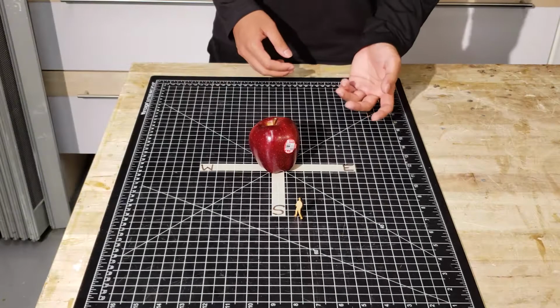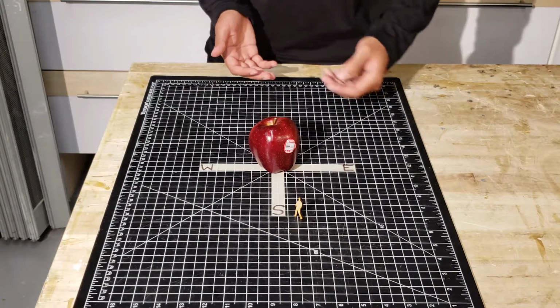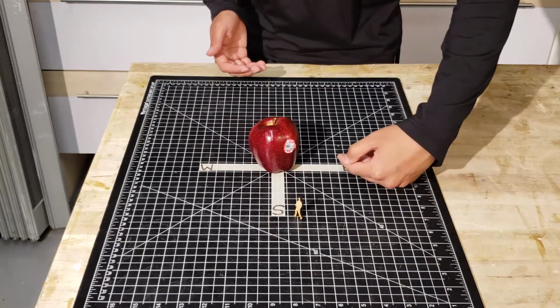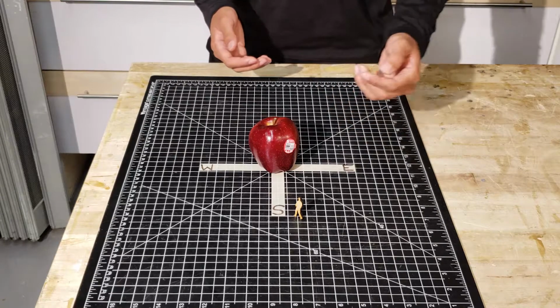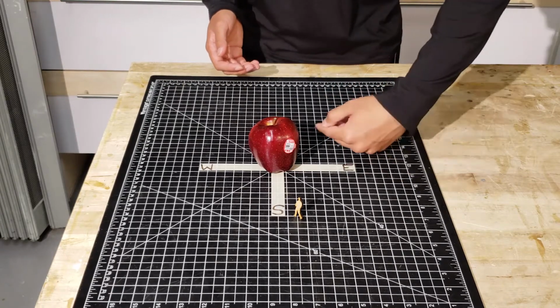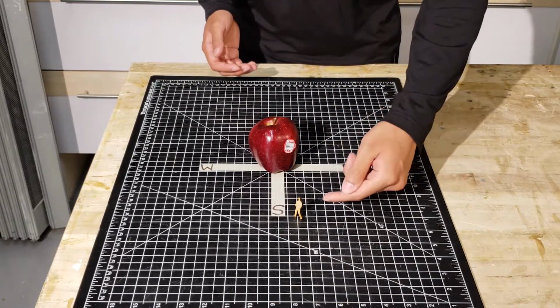To make an elevation, we will take the same concept, but now we will look at it head on from the south side and draw out that 2D projection. The south elevation is when we look at the face of the apple that is facing south.